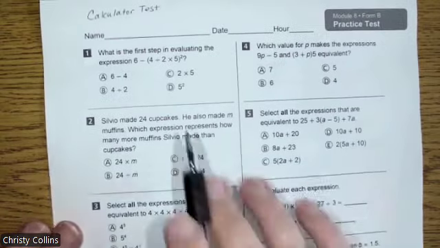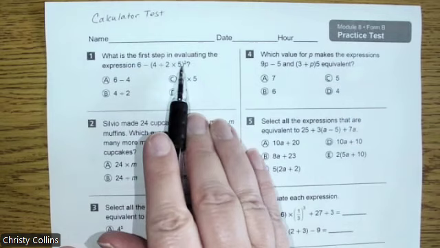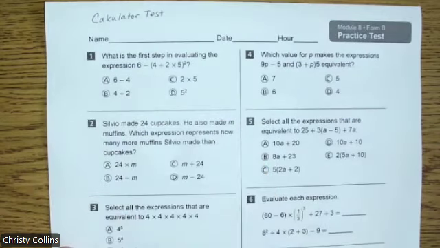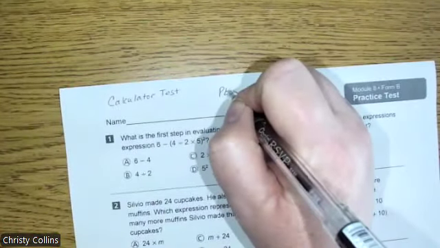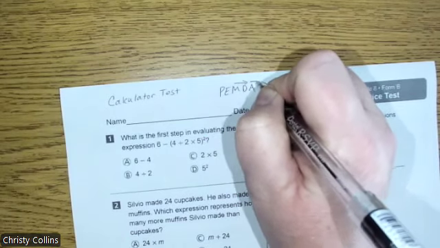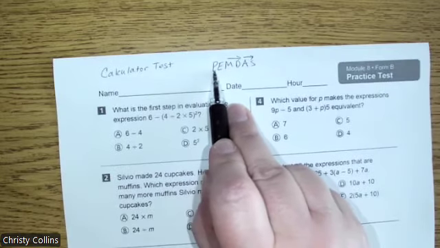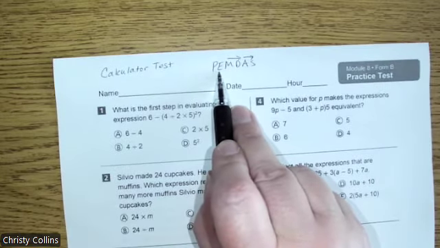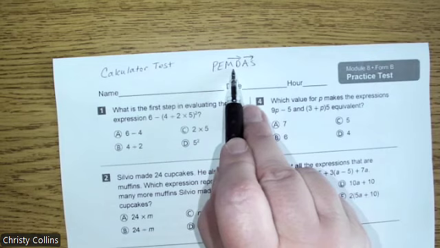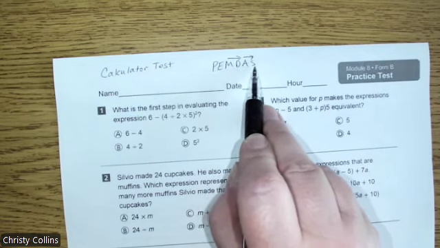Number 1, what is the first step in evaluating the expression 6 minus the quantity 4 divided by 2 times 5 quantity squared? So remembering our order of operations, PEMDAS, please excuse my dear Aunt Sally. P is for parentheses. This is specifically for operations inside the parentheses. E for exponents. Multiply and divide as one step from left to right. Add and subtract as one step from left to right.